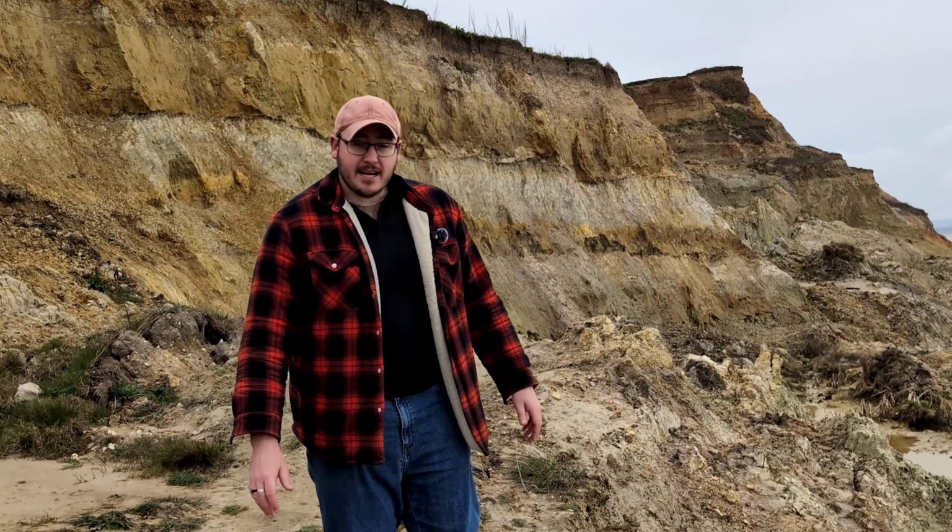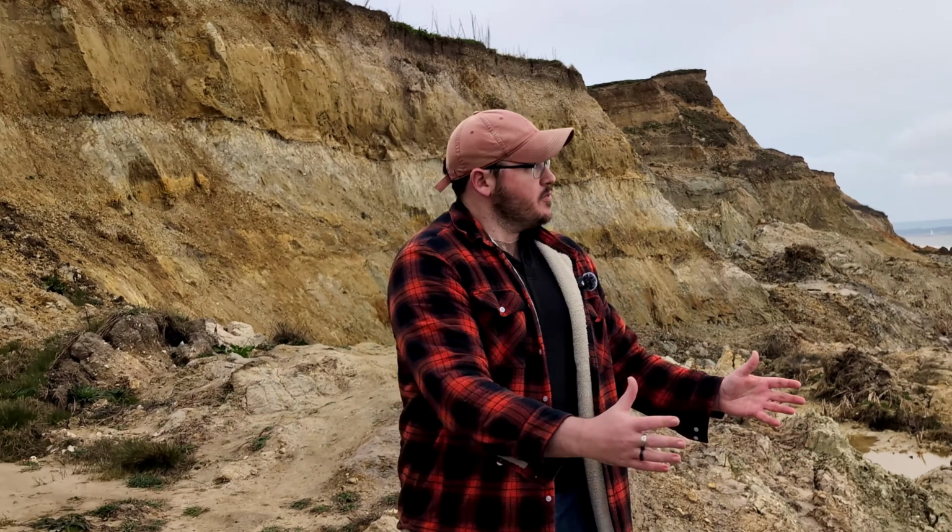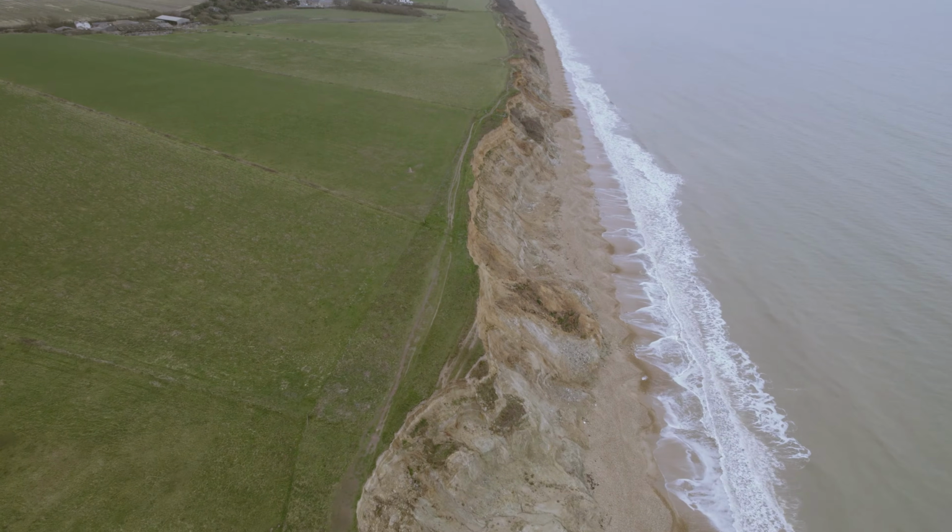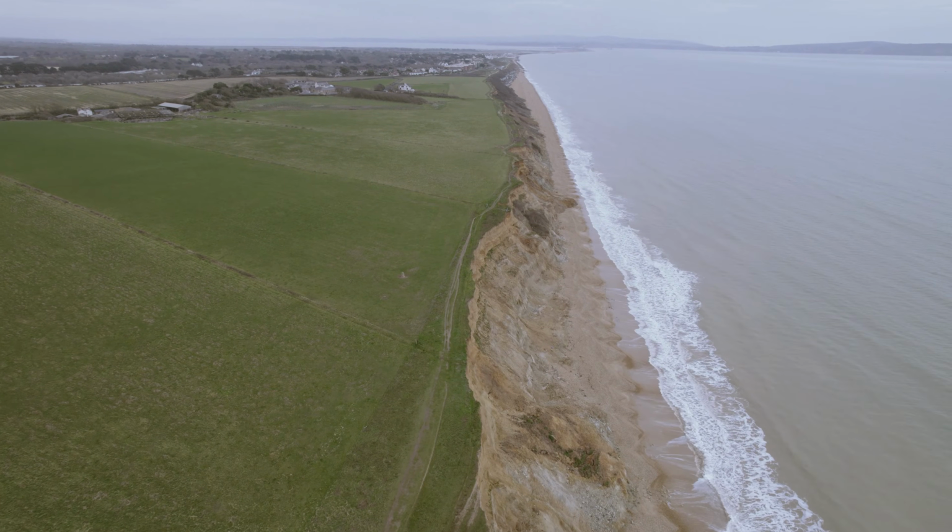So we've come out to the coast today to do some photogrammetry along the coastline. It's something I wanted to do for ages now. How cool is it going to be to print out this beautiful coastline, especially one with as much erosion? The cliffs have collapsed. It's going to turn out really interesting.